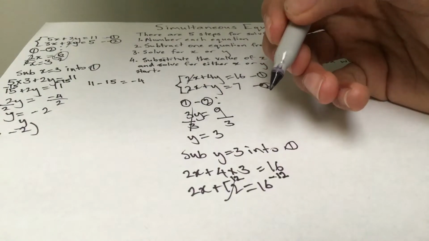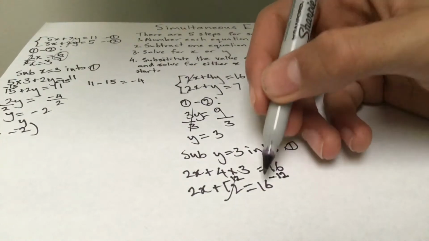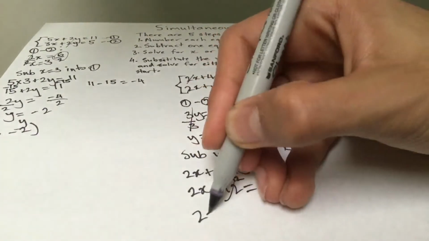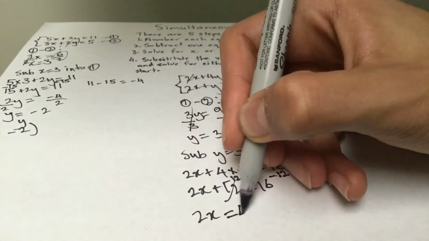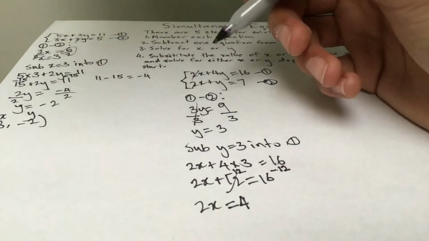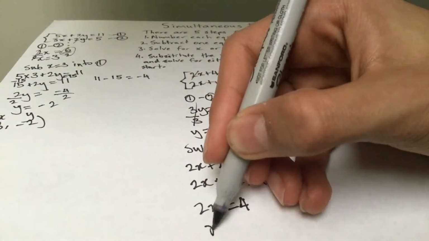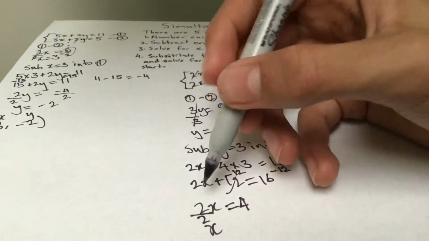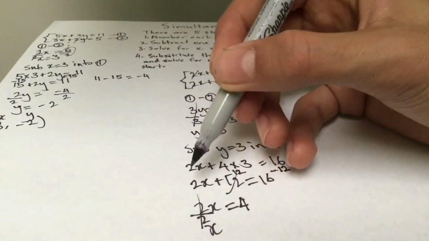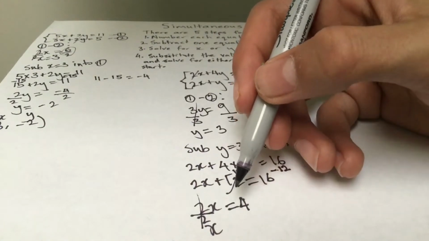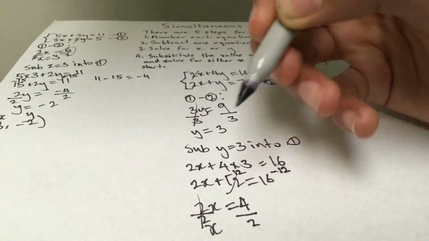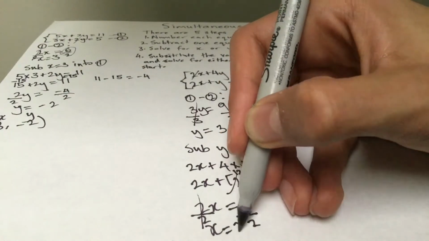So 16 minus 12 will give us 4. The last step is to remove the 2 from the left hand side, so we're going to divide by 2 to cancel that out. When we do this to one side, we have to do it to the other side. So 4 divided by 2 gives us 2.